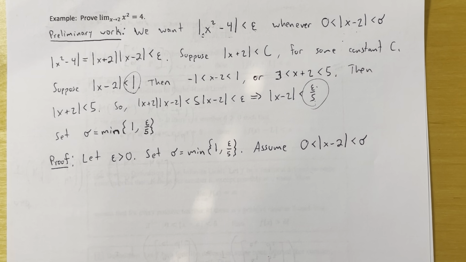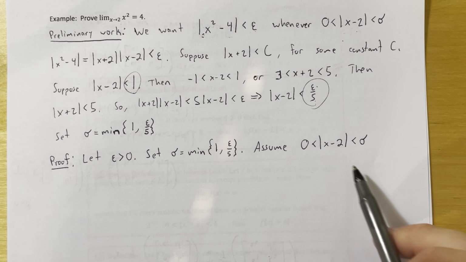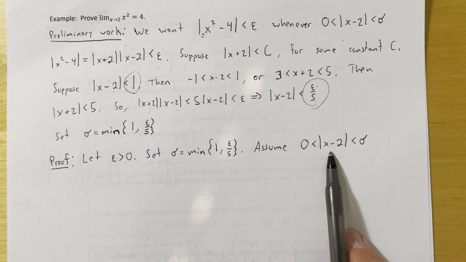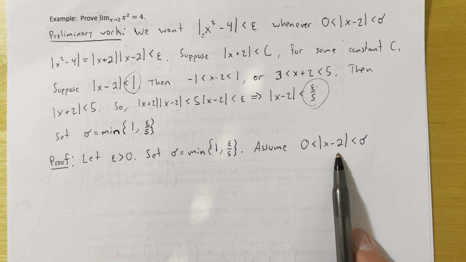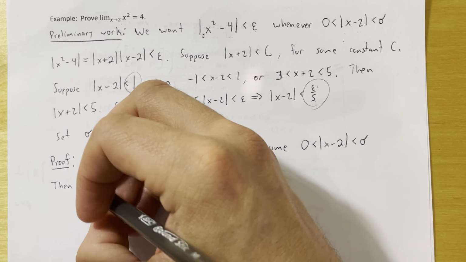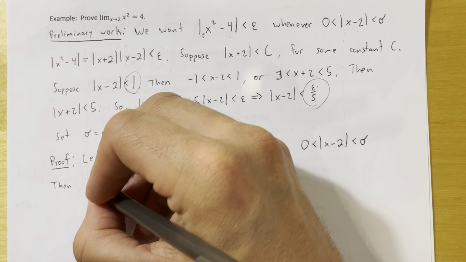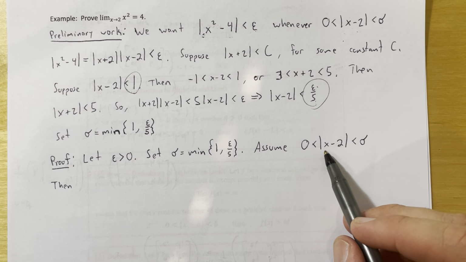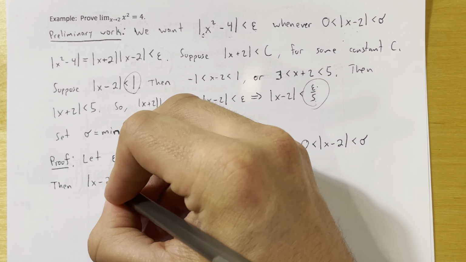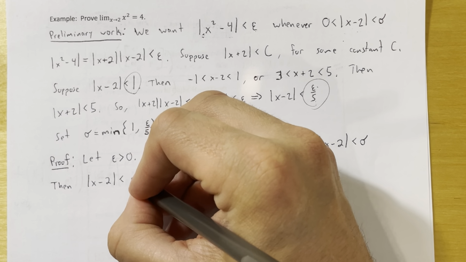So what I'm going to do is basically do what I've done here, where I break this up into a compound inequality and try to make an x plus 2 appear. So I can say something like this. Then I can say that the x minus 2 in absolute value is less than 1.